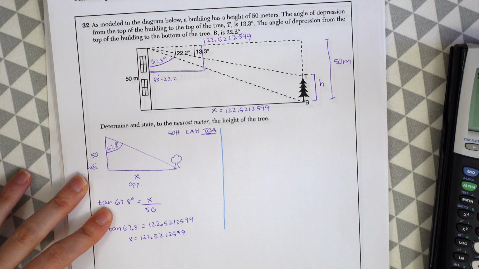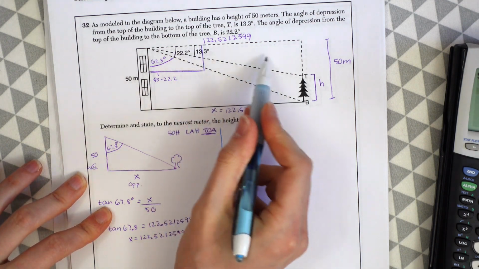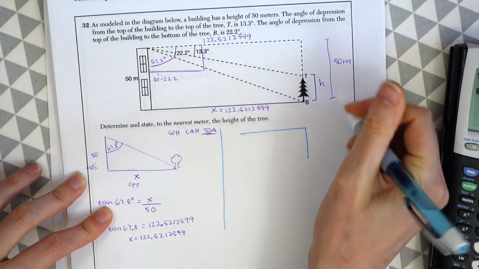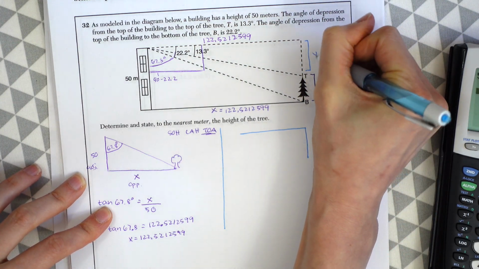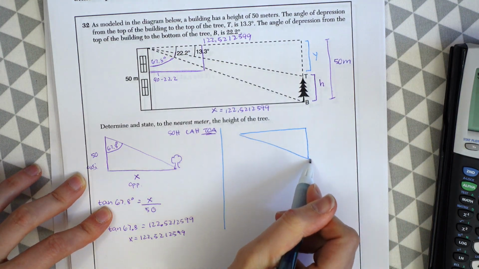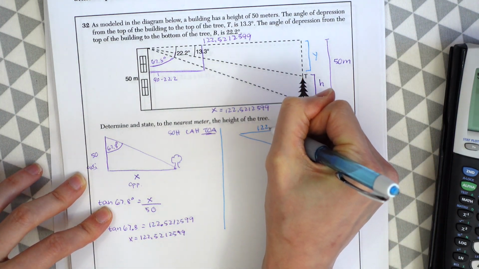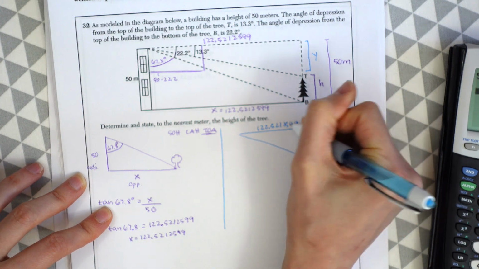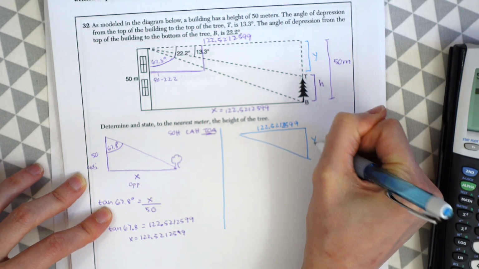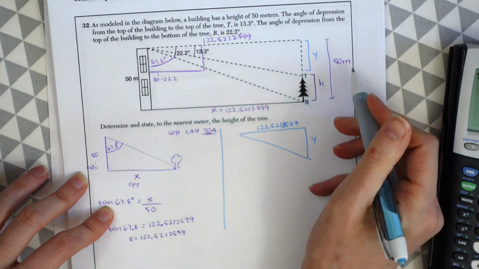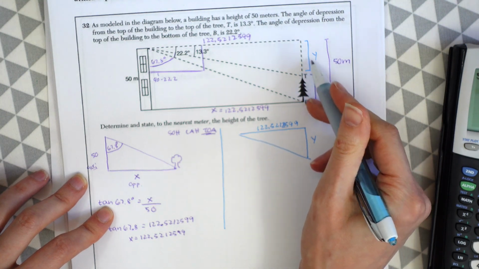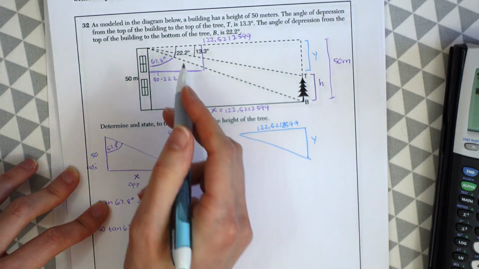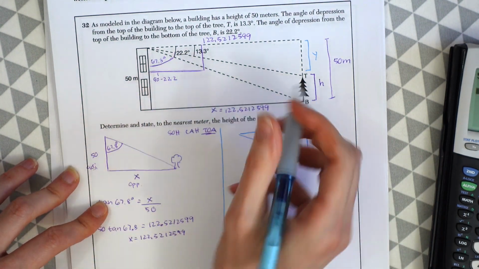Now for the next part, we're going to be looking up here at this triangle. So I'm going to bring it down, and I'm just going to call this height y. We know that this up here is 122.5212599. We don't know what this is yet, but we want to find this value because we have this 50 here, and if we can subtract 50 from this value, we'll end up with our answer, the height of the tree. And let's see what angle we have in this triangle. It's 13.3 degrees.